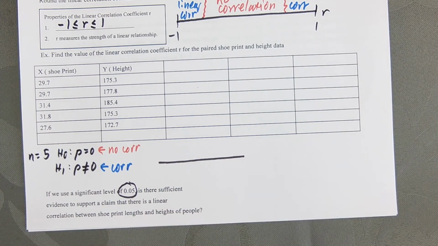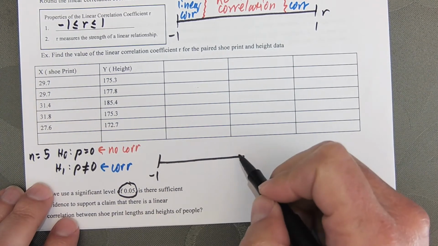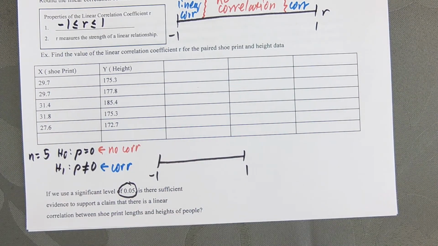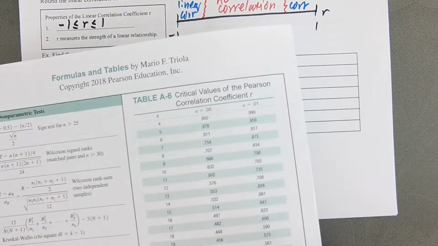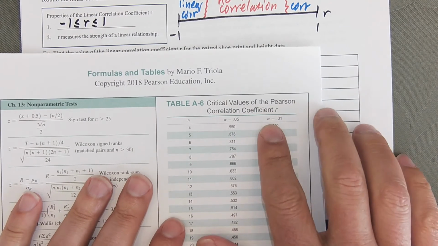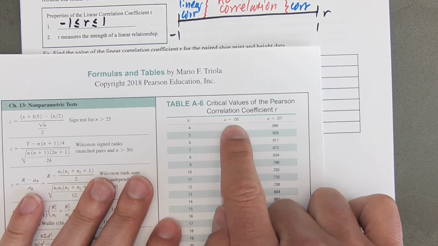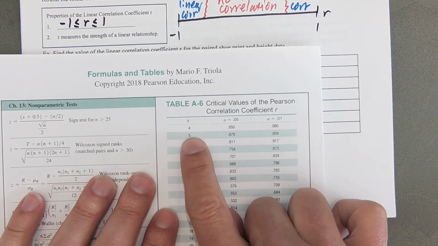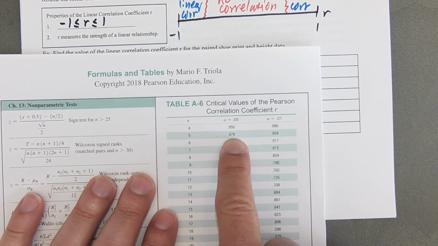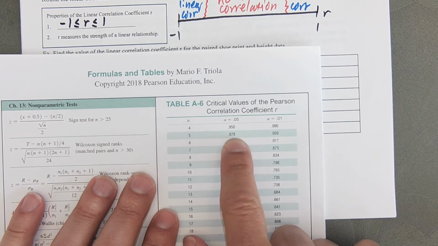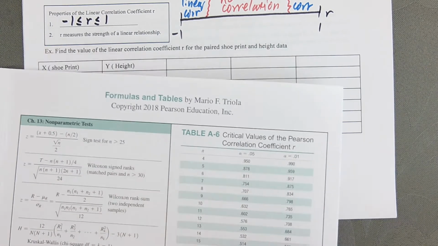And what I'm going to do, again, this is -1 to 1. And we need to get our table. This is called a Pearson table. Pearson correlation coefficient R. And these are going to be our critical values. So we have alpha is 0.05, n is 5, and so there's my boundary, 0.878. Make sure you practice with this.